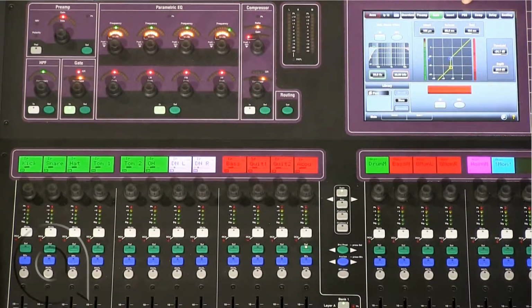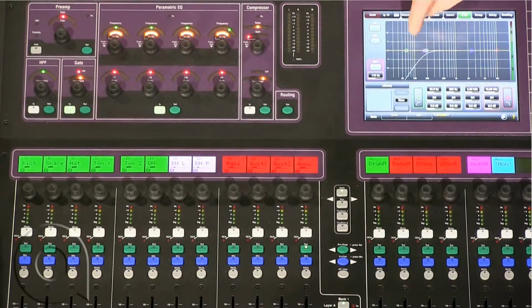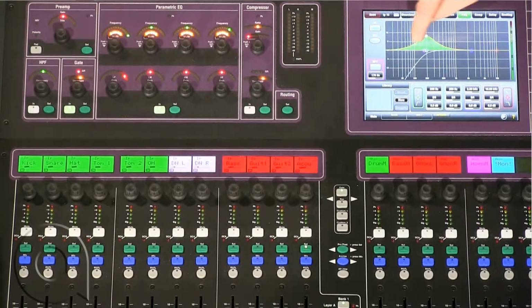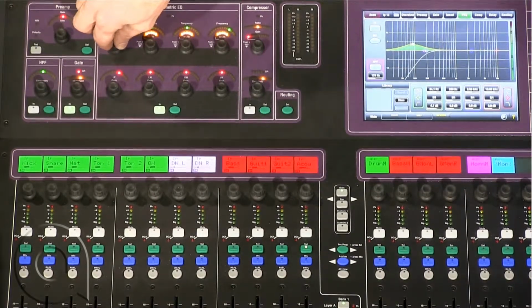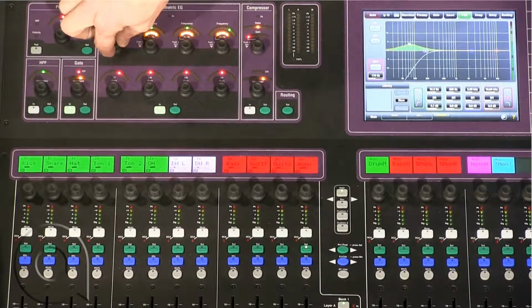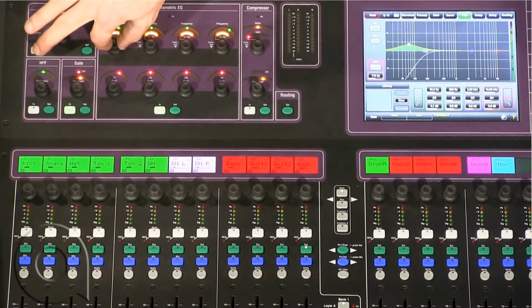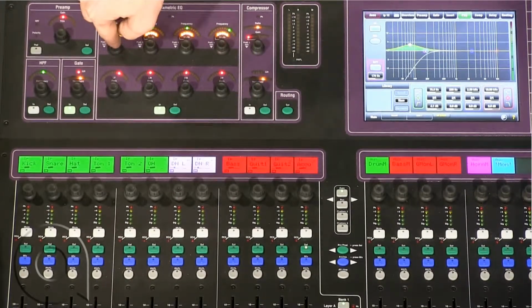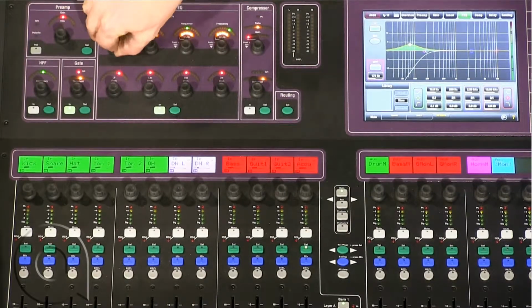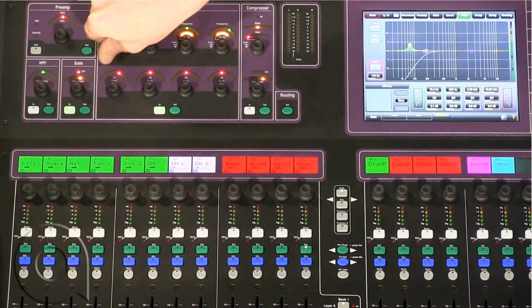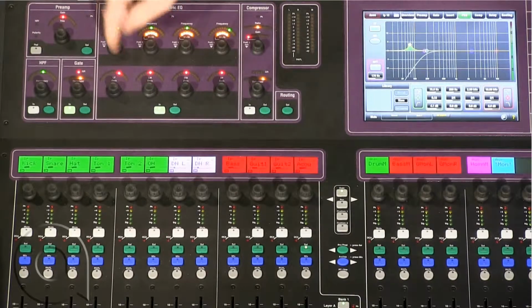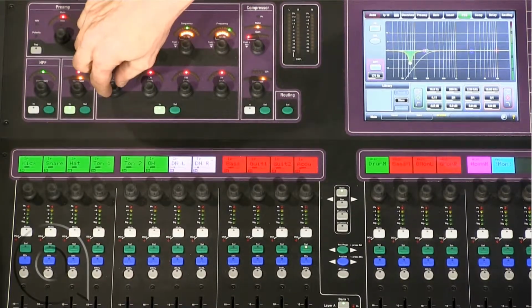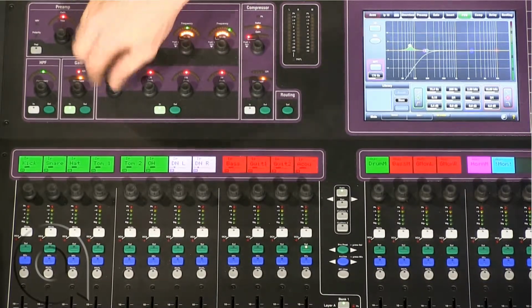The parametric EQ section, we can either drag and sweep any of the various items, or we can use our actual potentiometers over here. So moving the top one adjusts the frequency. If we push it in and then turn it, you can see that that is going to affect the Q, or the width of that particular band. And the lower knob then will be cut or boost.